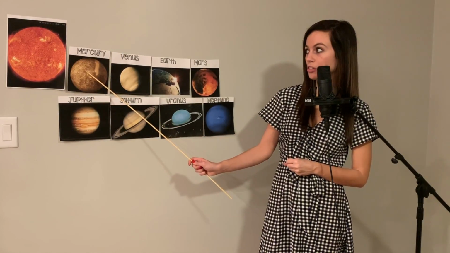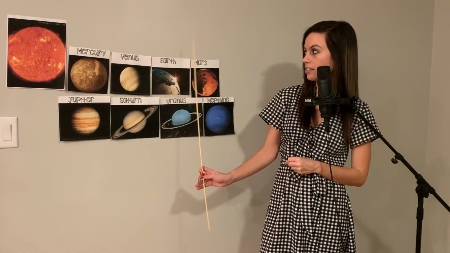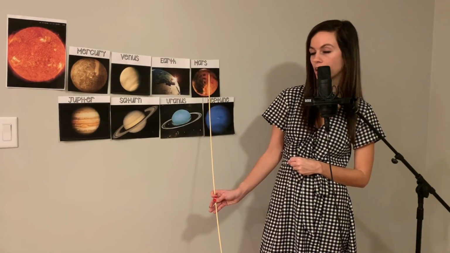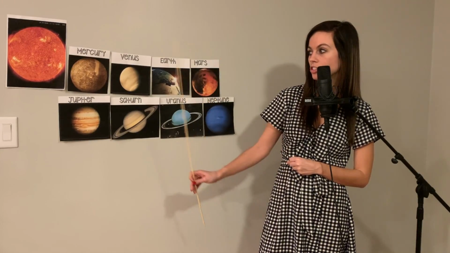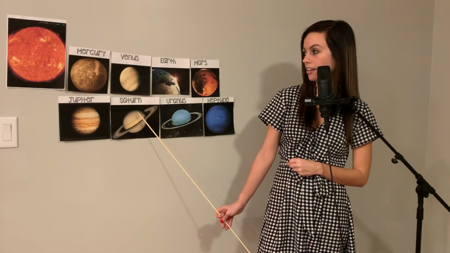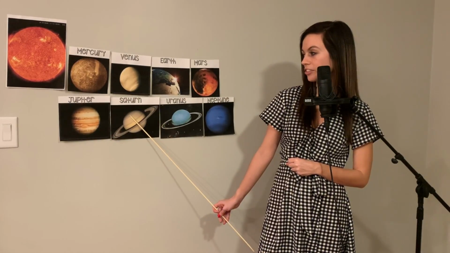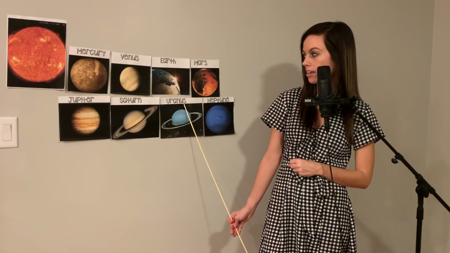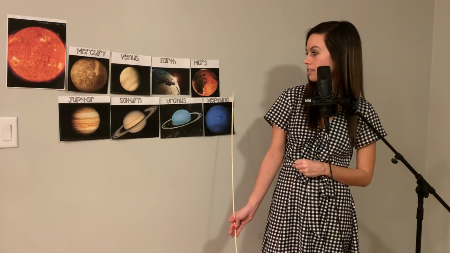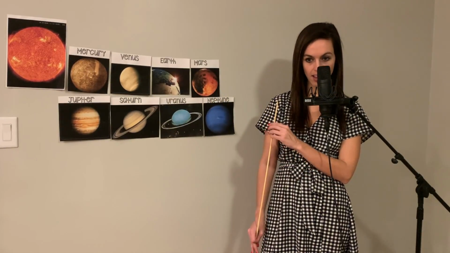And then after Mercury would be Venus. After Venus is Earth. After Earth is Mars. After Mars is Jupiter. After Jupiter is Saturn. After Saturn is Uranus. After Uranus is Neptune. And those are the 8 planets in our solar system which we live in.